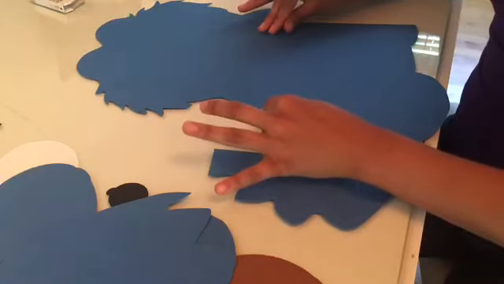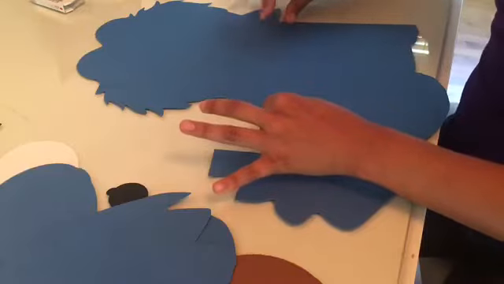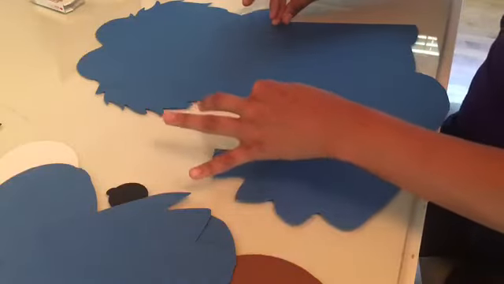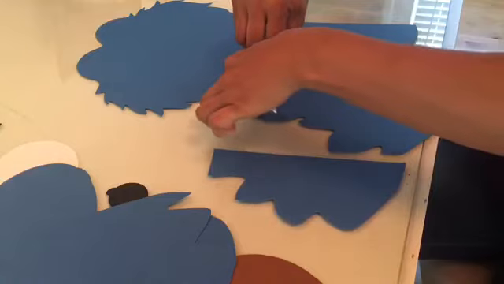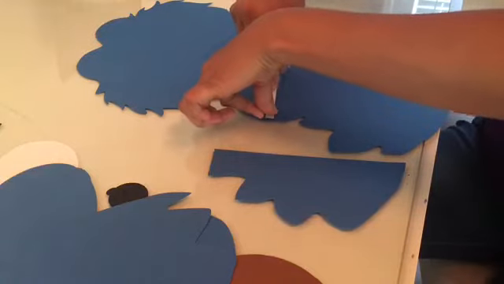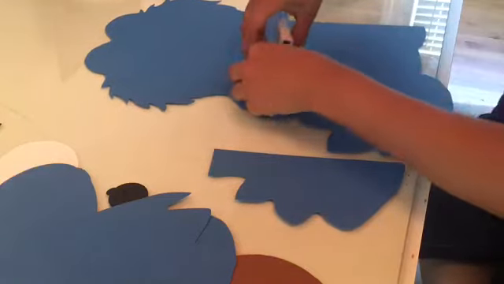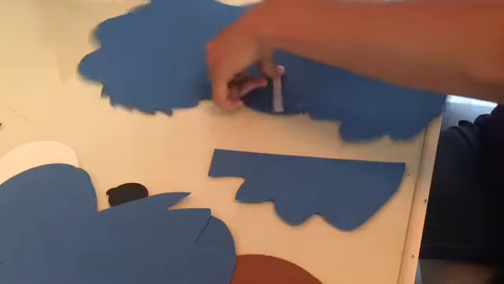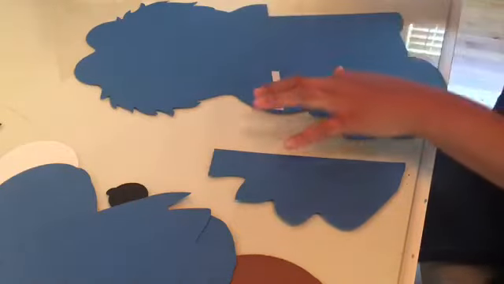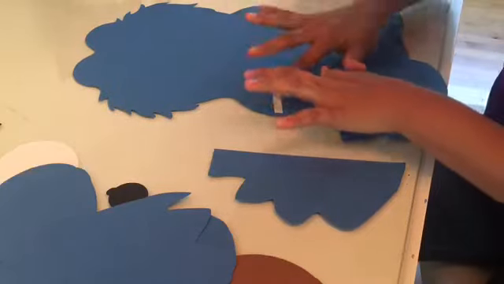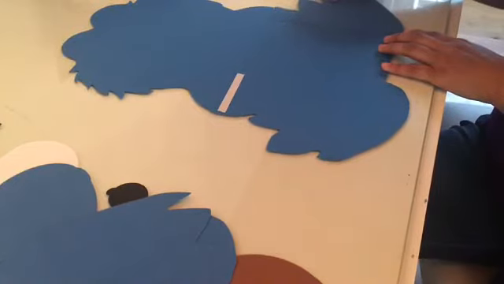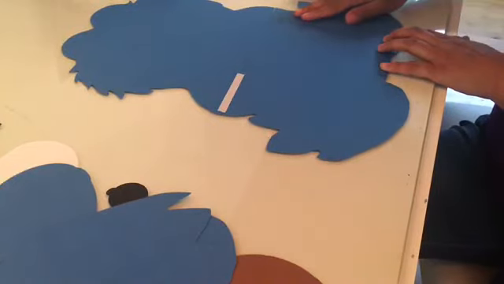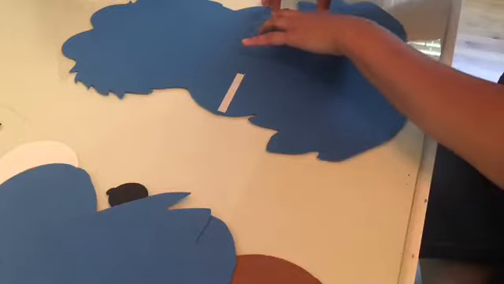So after I flip it, I'm gonna level it up and make sure everything is good. And after that, I'm gonna go ahead and take some double-sided tape, and then I'm gonna tape it right there. So I'm gonna tape all this. I'm gonna tape the whole thing. I'm gonna put it together, and I'm gonna tape it one by one.